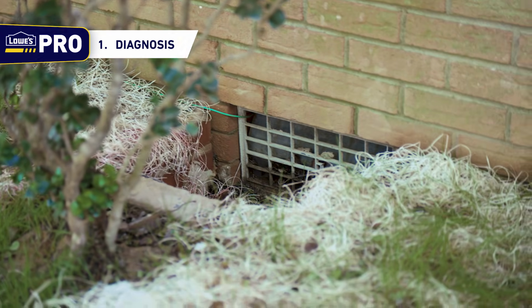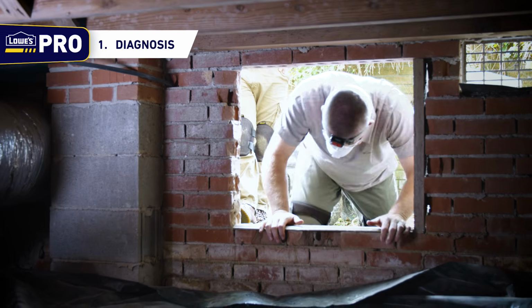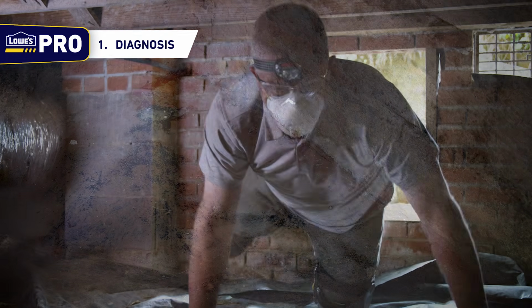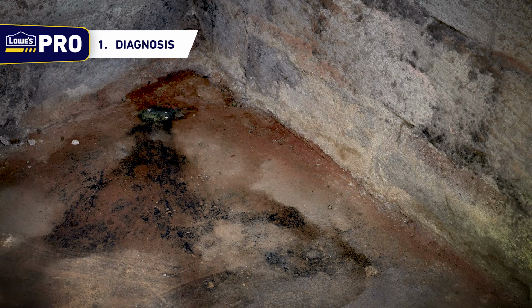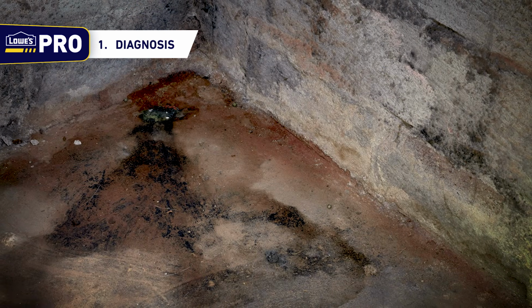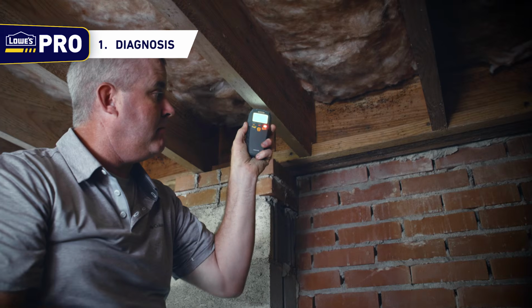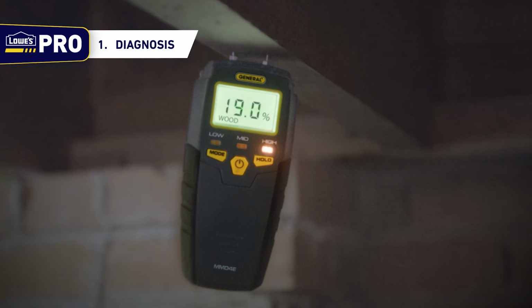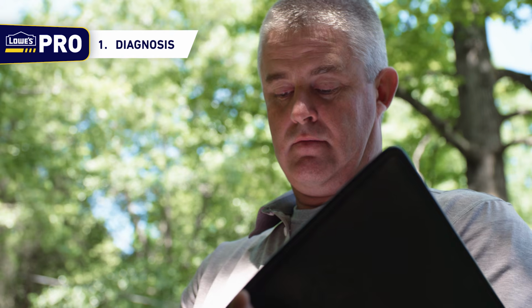After identifying any issues around the outside of the house, go underneath the house and continue the evaluation. It's best to start where the homeowner thinks the problem is and then work your way to the rest of the crawlspace from there. Take moisture readings in all corners and the center of the crawlspace to accurately gauge the overall moisture in the crawlspace. Take detailed notes of all problems.